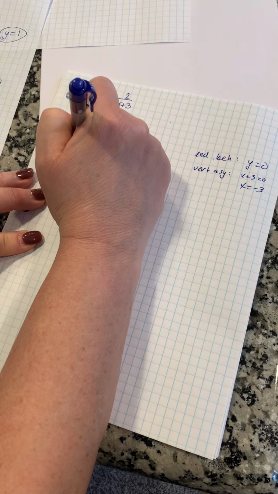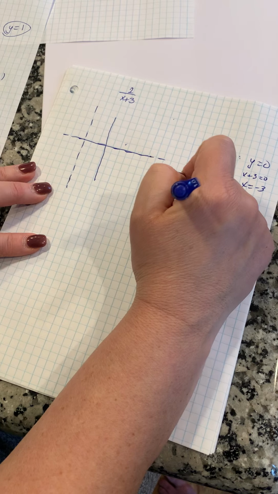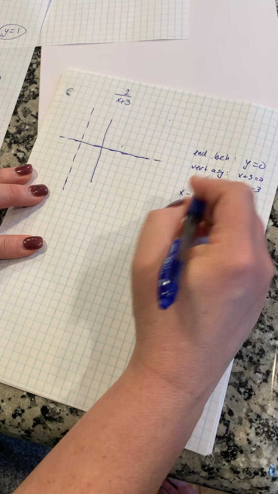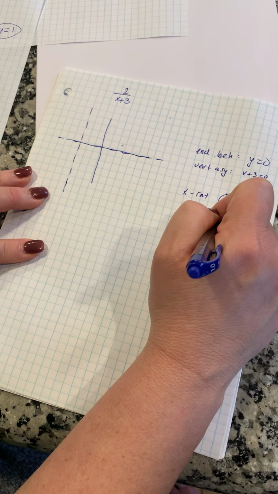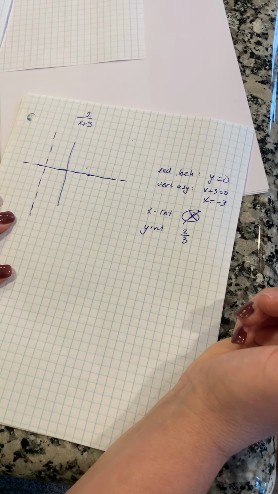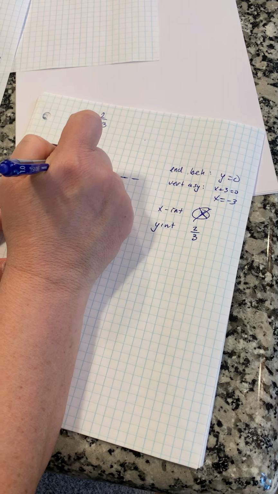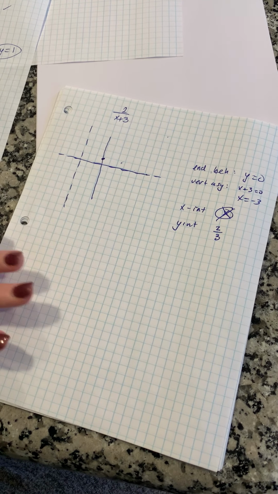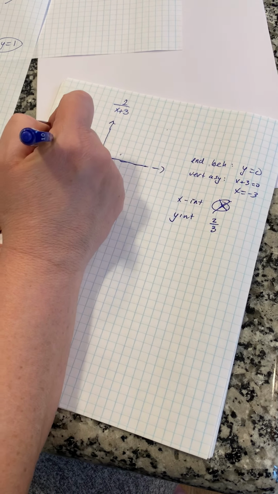I got that guy in there, right? There is no x-intercept, none. My y-intercept is 2 over 3, so 2/3, which is, I don't know, right about here. Okay, so that's the only point that I have to be able to plot on my graph.